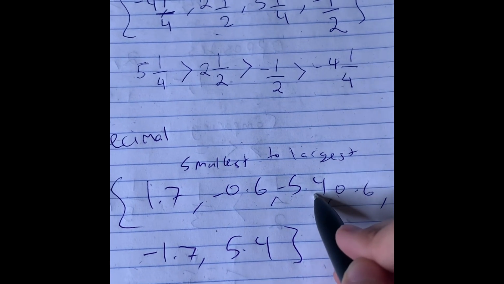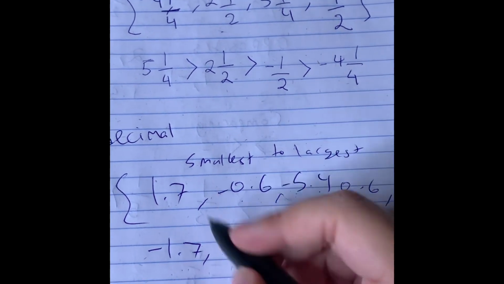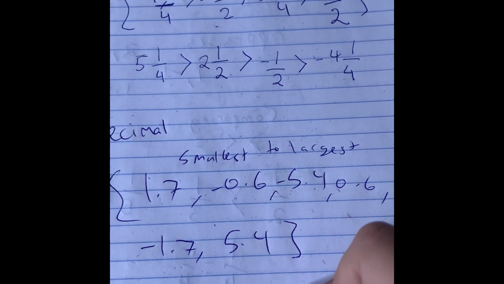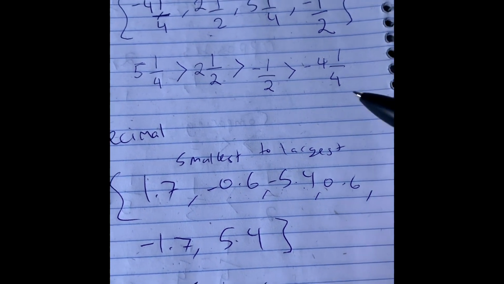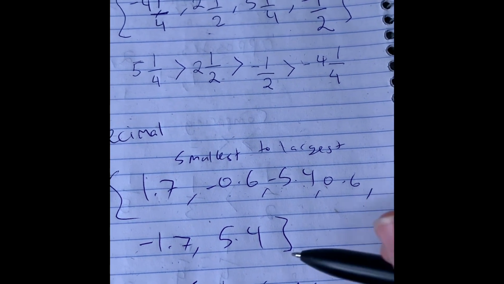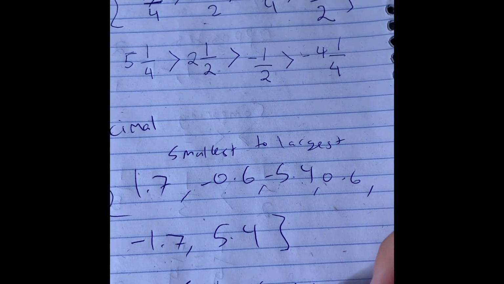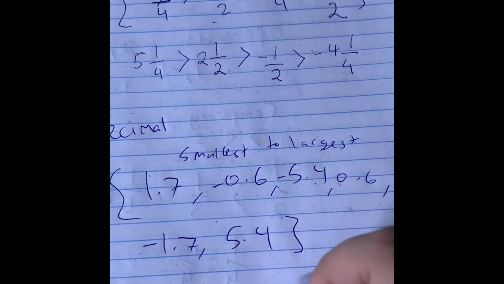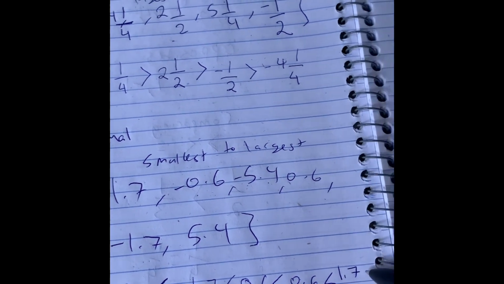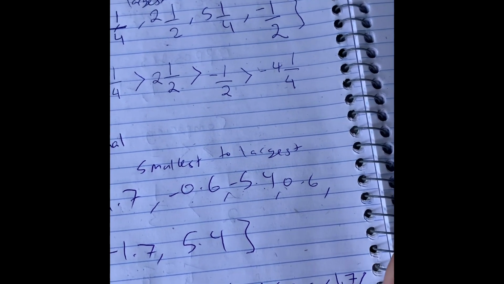After negative 5.4, the smaller of 0.6 and 1.7 is negative 1.7. And then after it is what? 0.6. And then we go to the positives 1.7, 0.6, and 5.4. Which of the positives is the smaller? 0.6. And then after it is 1.7, and then after it is 5.4, and 5.4 is the biggest.